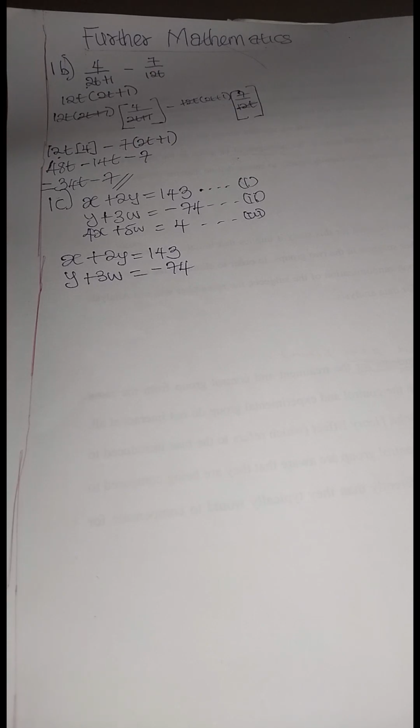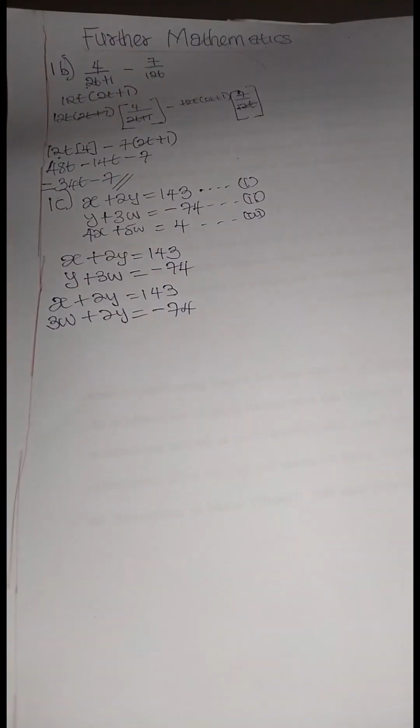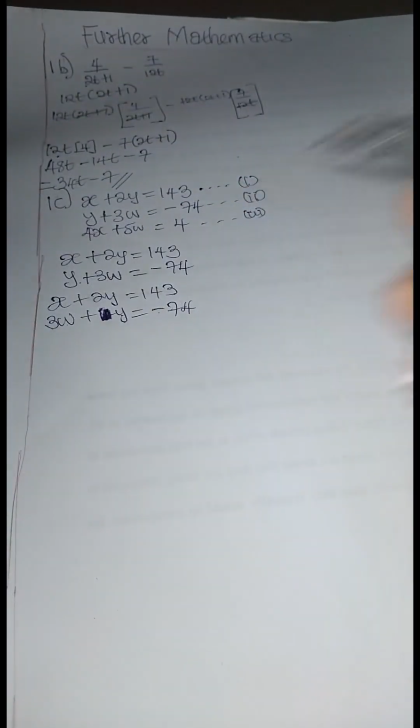So I have x plus 2y here, equal to 143, and 3w plus y equal to negative 47. I want the y's to be standing together so it will be easier to understand what I'm doing. Sorry, not 2y, it should be 3w plus y. Y plus 3w is the same as 3w plus y equal to negative 47.